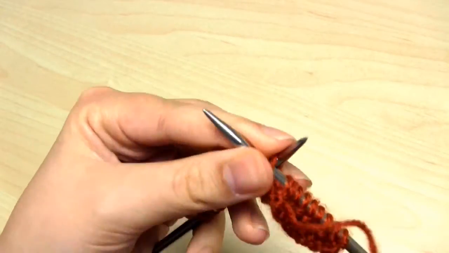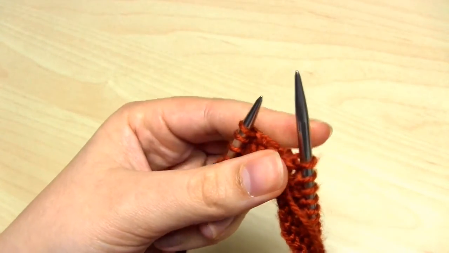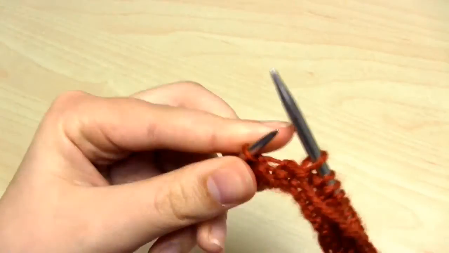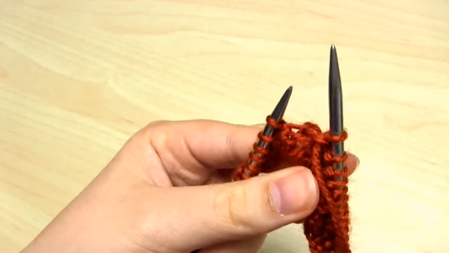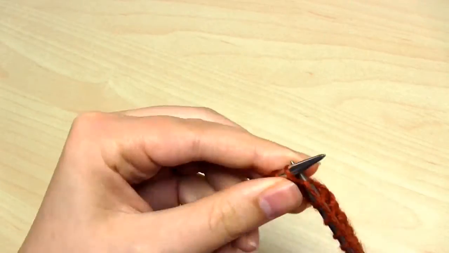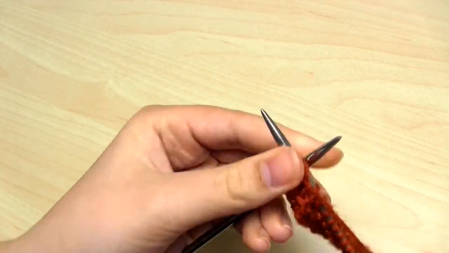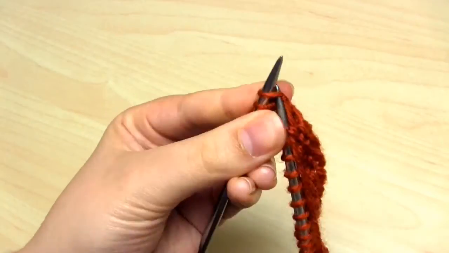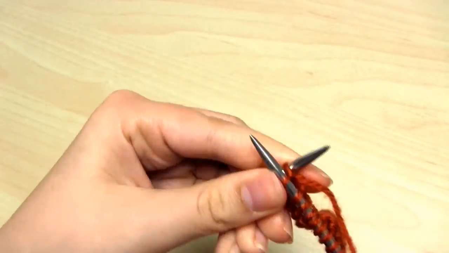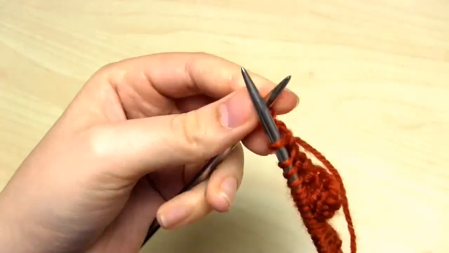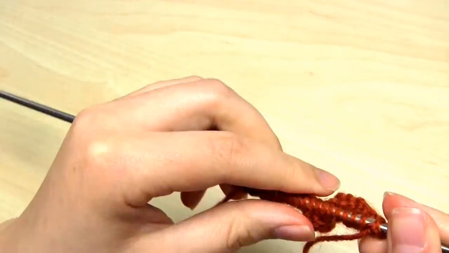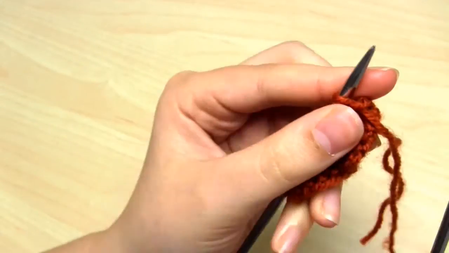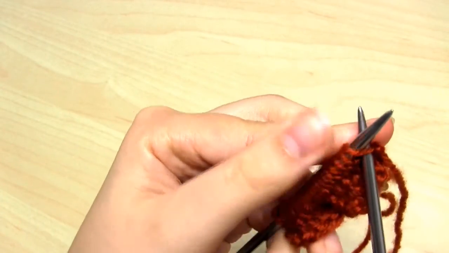And you repeat those 3 steps until you only have 4 stitches left. So that's purl 3, knit 1, purl 2. And then you simply knit those 4 remaining stitches. Row 5 is just knit stitches, and then row 6 is as follows.